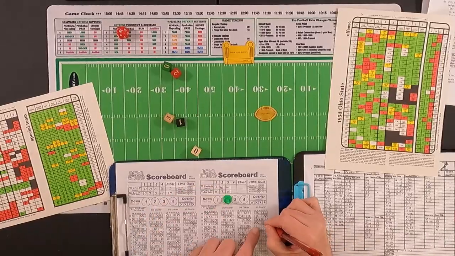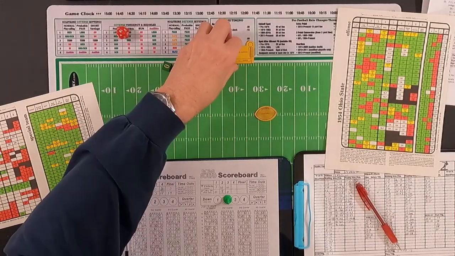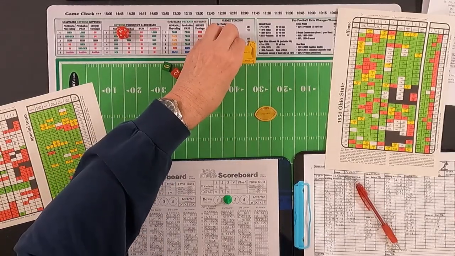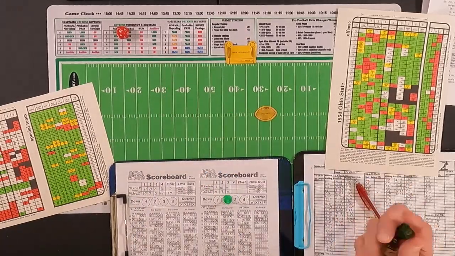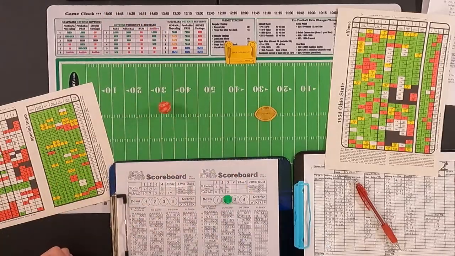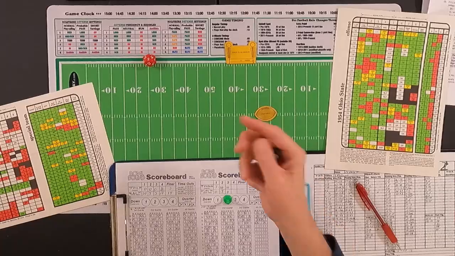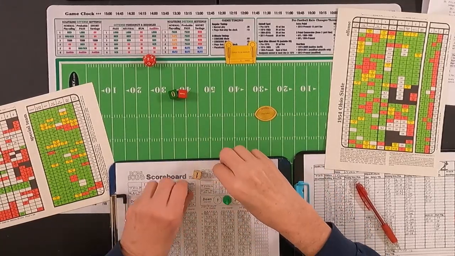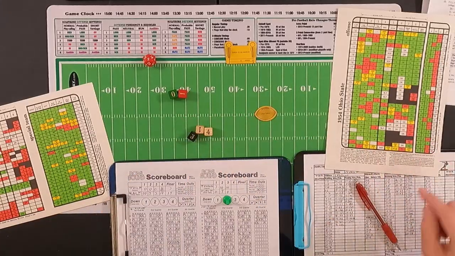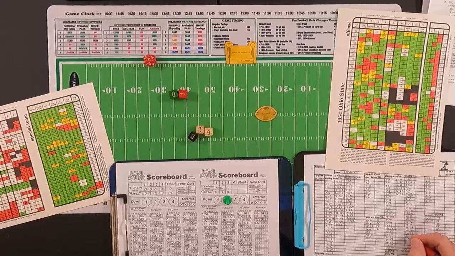Second down. Boy, I just can't gain anything. All right. Oops, I got that on the wrong one. There we go. Second down. Here we go. I'm going to run a drop back pass. He's going to do a number 2, which is an A standard. He got incomplete. I got 35, which was quarterback trapped. Incomplete. Take preference.